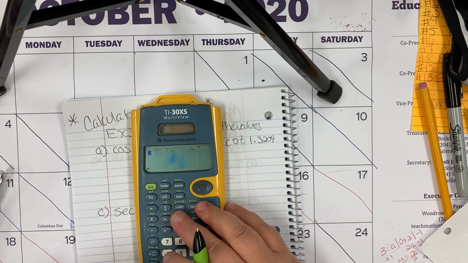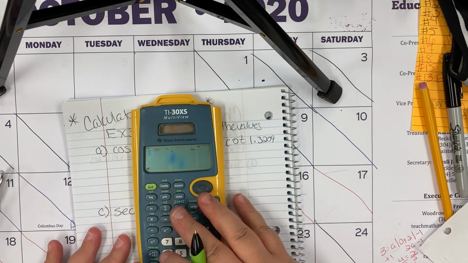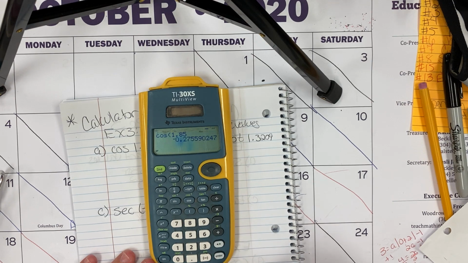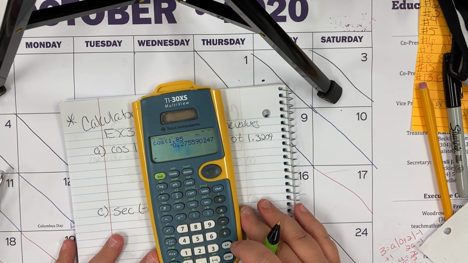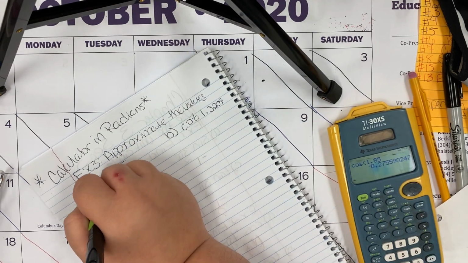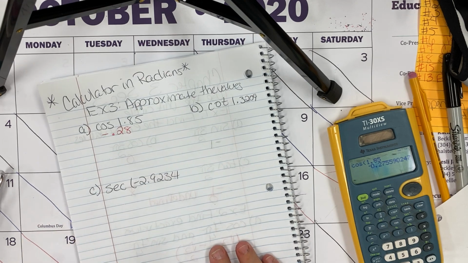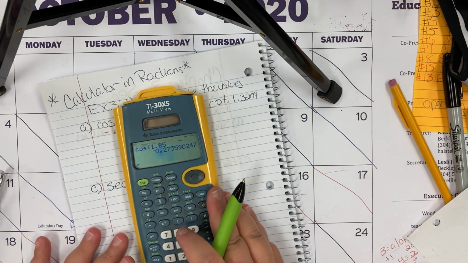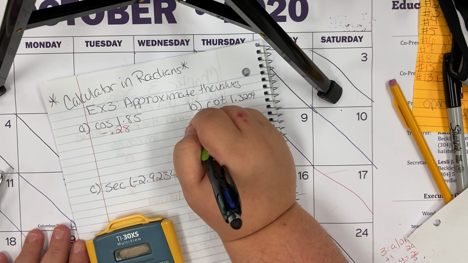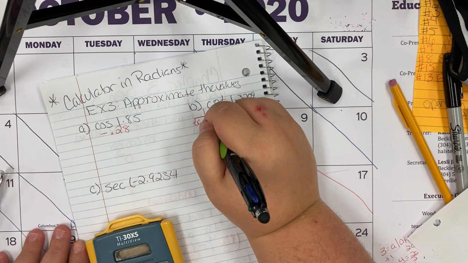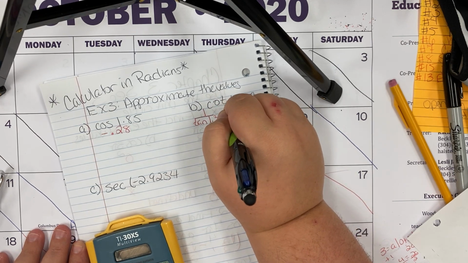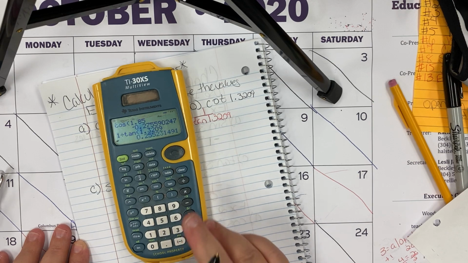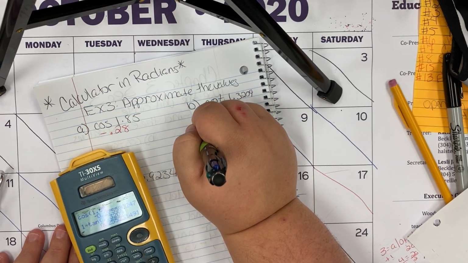So just like we did with degrees approximations, we're going to do the same thing with radians. So we have the cosine of 1.85. So cosine 1.85 is negative 0.2755. So we'll just say negative 0.28. 2 decimal places. Cotangent. Remember, anytime you find the cotangent is not on your calculator. So we're going to say 1 over the tangent, because that's the reciprocal of 1.3209. So 1 divided by tangent, 1.3209. Our answer there is going to be 0.26.